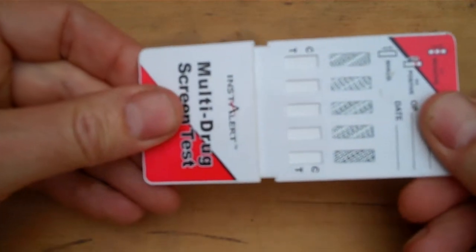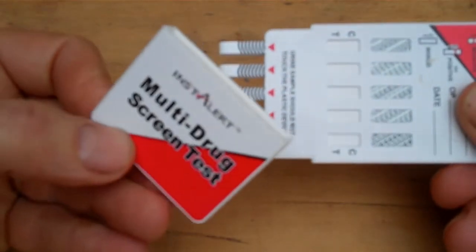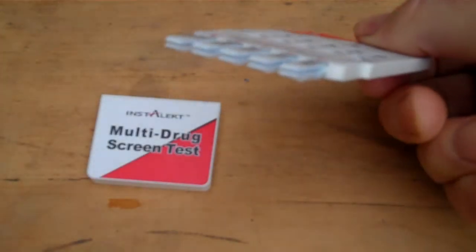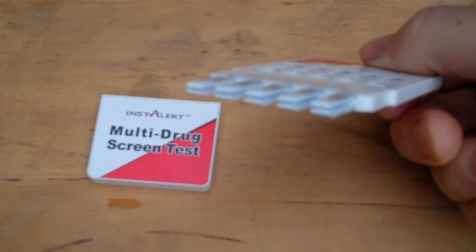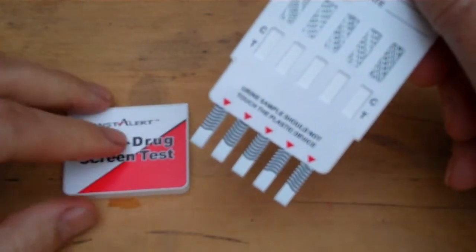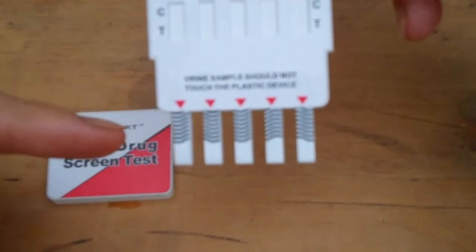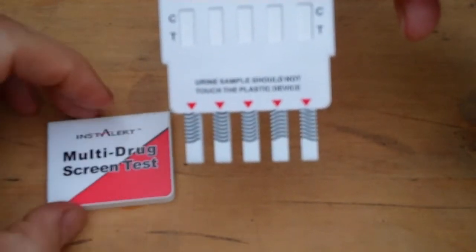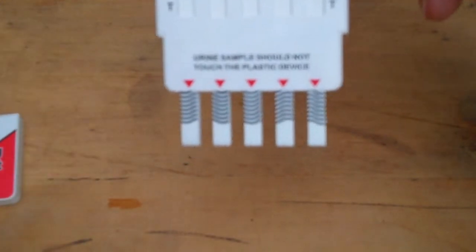And to conduct a test, very simple itself. Remove the foil cover, and there you have, if I show you this end on, in this case a set of 10 prongs coming out the base with individual wavy lines. The maximum dip line on a 10 panel and any other multi-panel is the actual base of the plastic holding, so you don't want to dip it further than that.